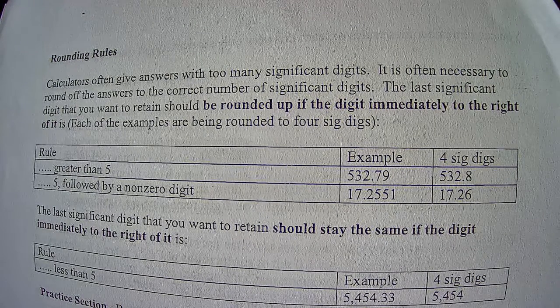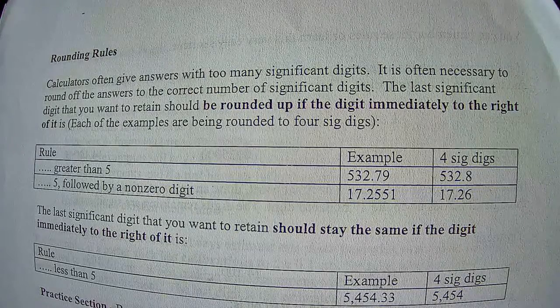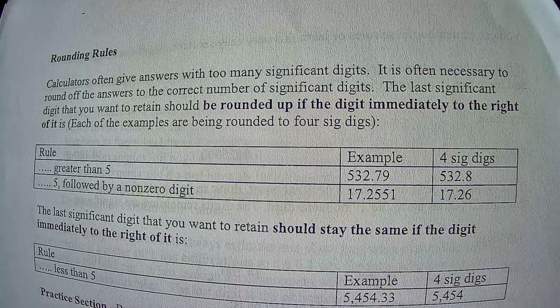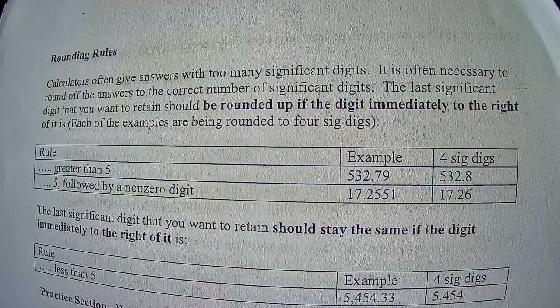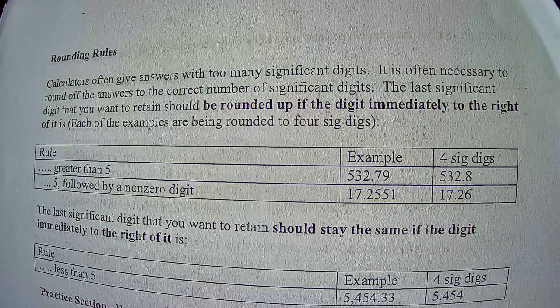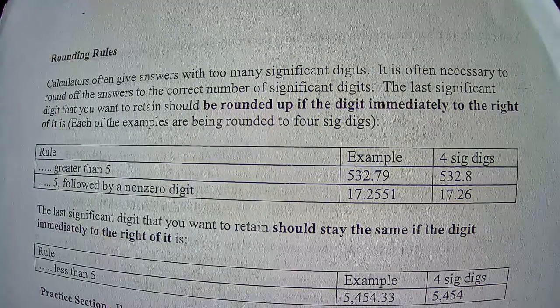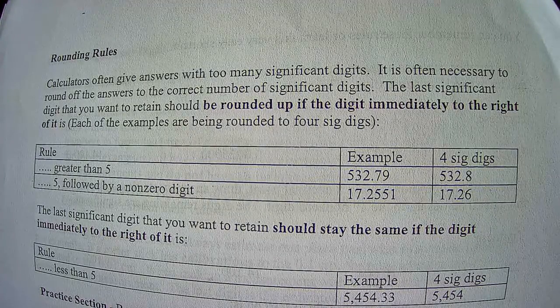In this video, I am going to go over the rounding rules we are going to use in this class, and that includes the different rounding rules when we are doing math, because addition and subtraction, you would round differently to the right number of significant digits than you would if you were doing multiplication and division. So this is page 4 in my Unit 1 packet.